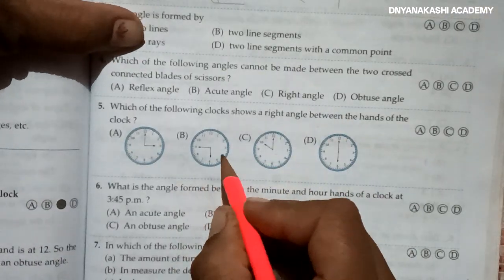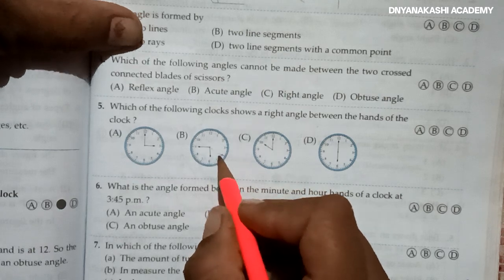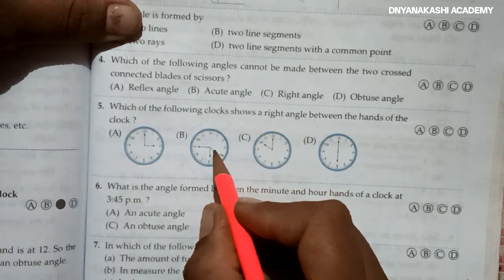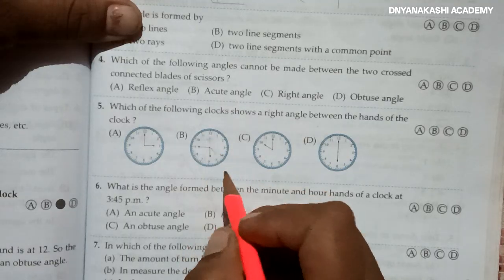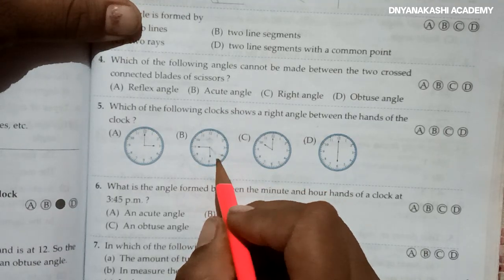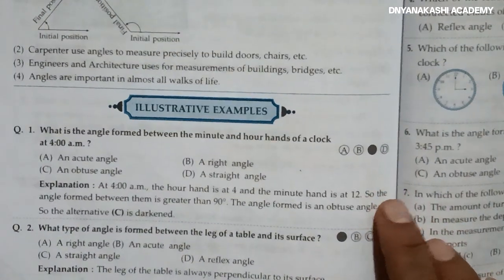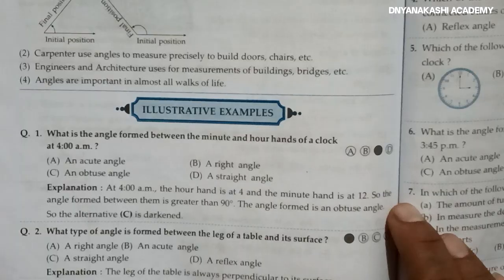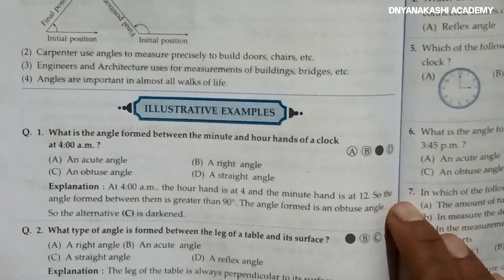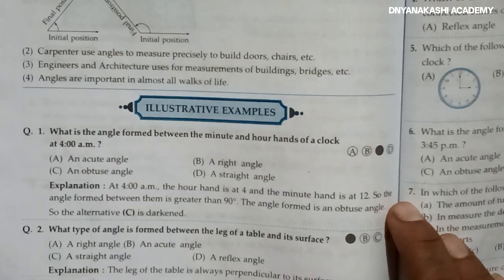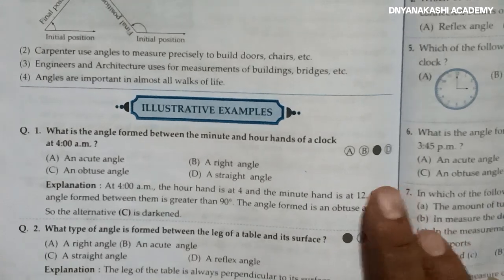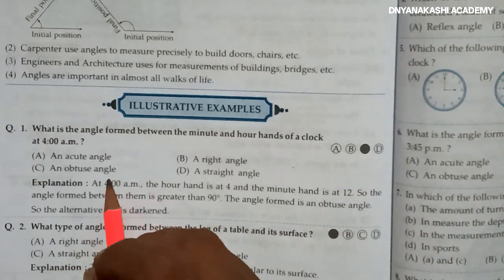Look at the clock here. This is the 4. The hour hand becomes 4, this is the minute hand, this is the hour hand, and the angle becomes an obtuse angle. We always have to imagine the clock, where the hour hand is and where the minute hand is. That's why we have to measure and choose the appropriate answer. We tick the mark, and the correct option is obtuse angle.